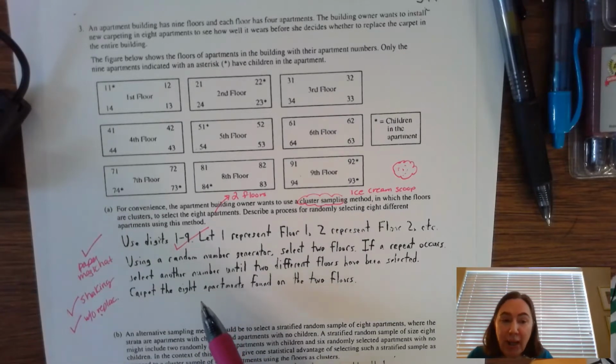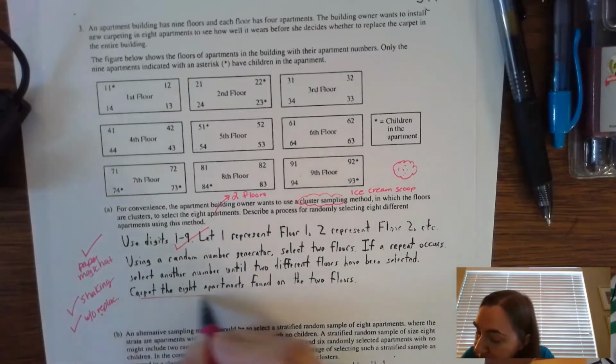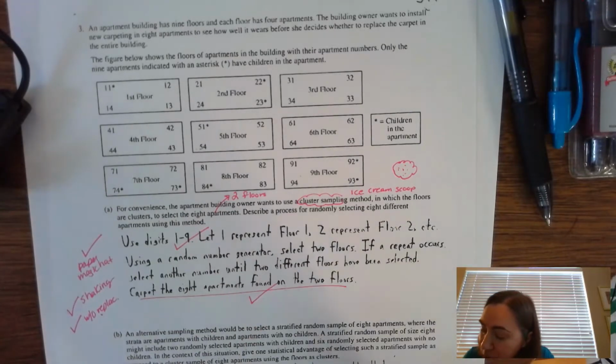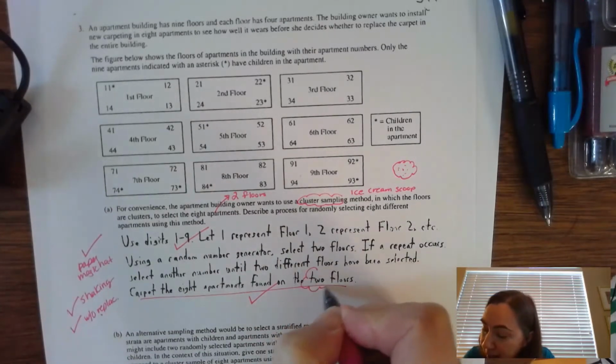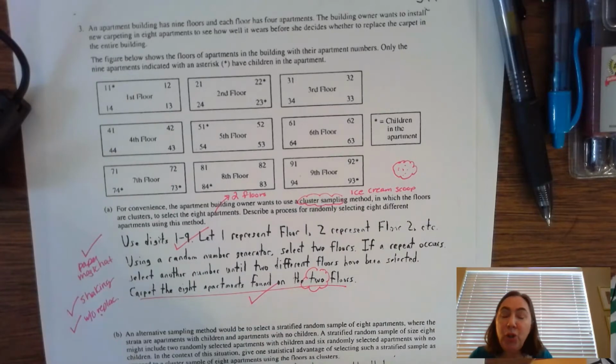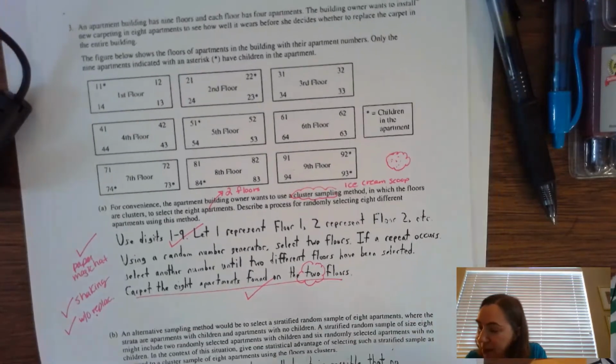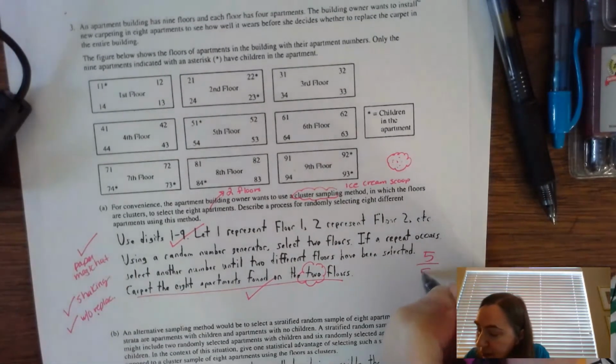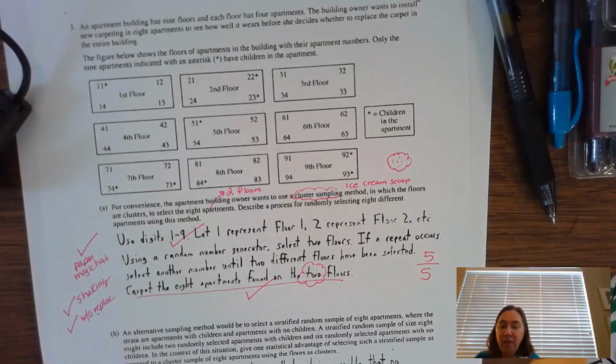And then the last check is going to be choosing 2 floors to get a total of 8 apartments. And so that's the last thing right here. You got to make sure that you're going to check and get 2 floors by drawing out two slips of paper without replacement. So there are 5 different checks right there. My person got 5 out of 5. All right, you check for you. Do you have all the little pieces to get full credit?